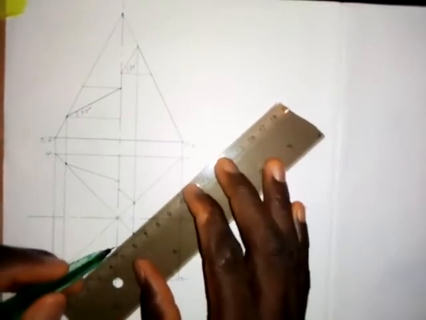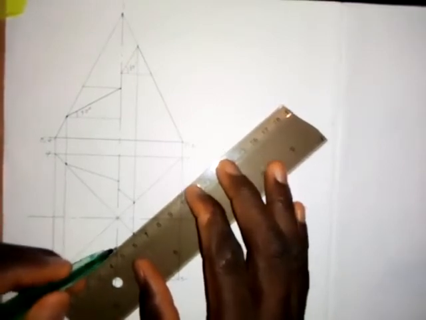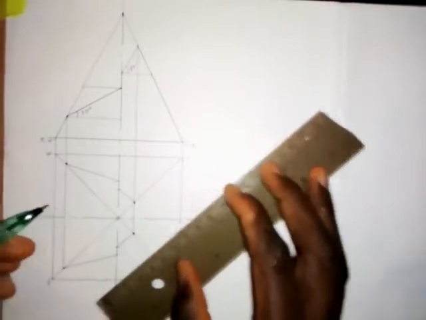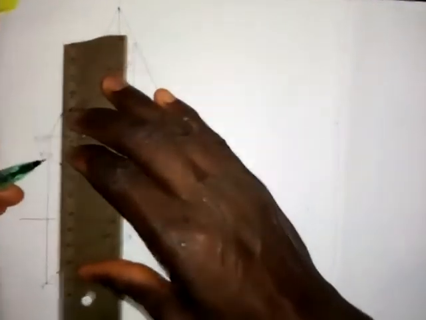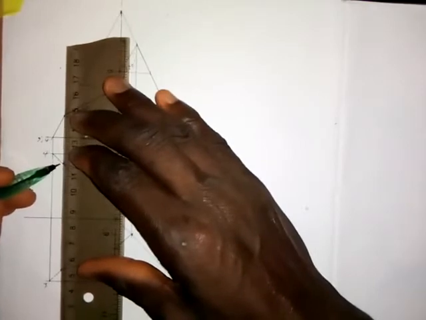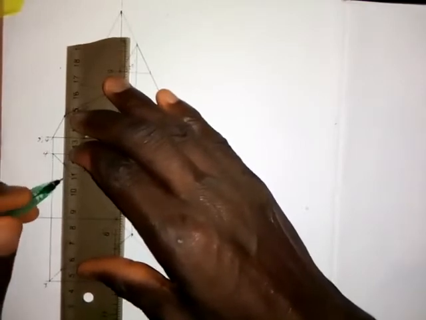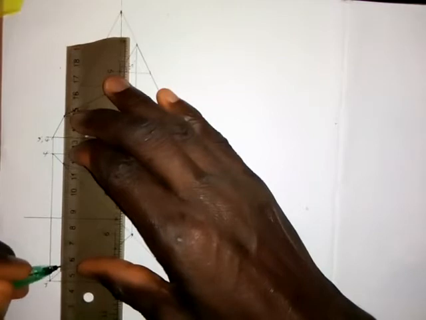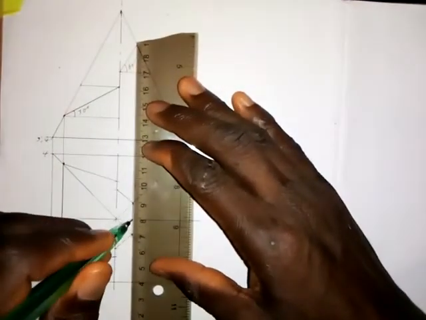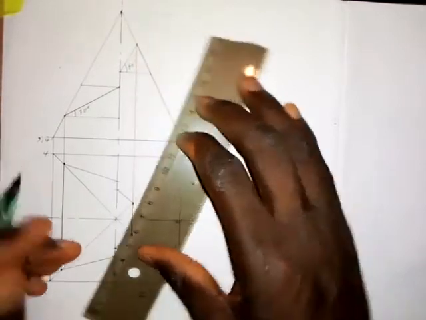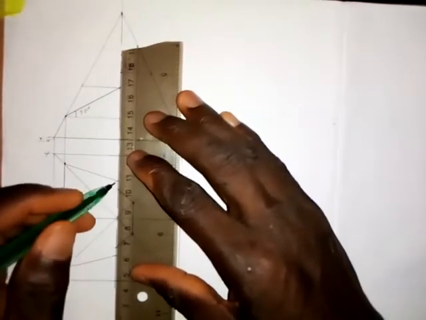We also join this together with it. Okay, so we look at what we have here. So we are going to make this line thick. This line will also be made thick, including this line.